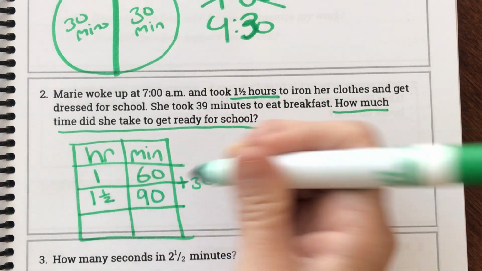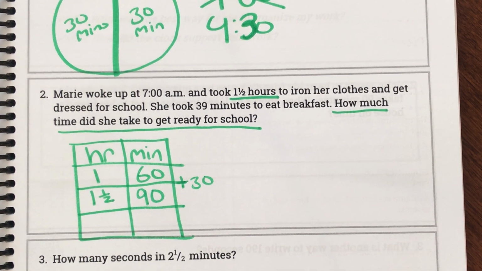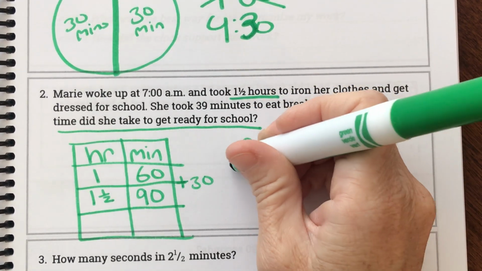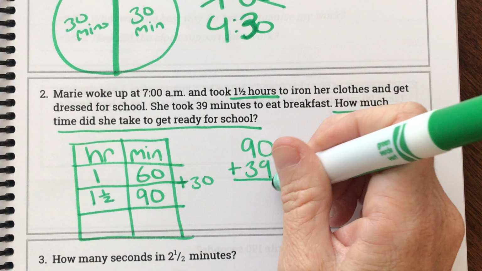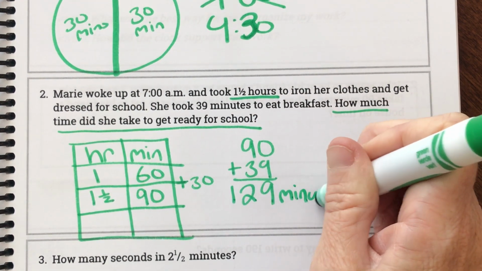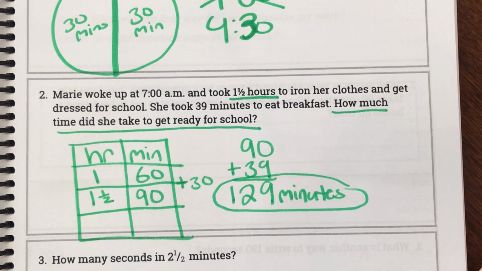That's a little tricky though. So now we have 90 minutes. Okay, let's think about this. So if we have 90 minutes plus 39 minutes to eat her breakfast, I'm getting 129 minutes. That's how long it took her, 129 minutes to get ready for school.